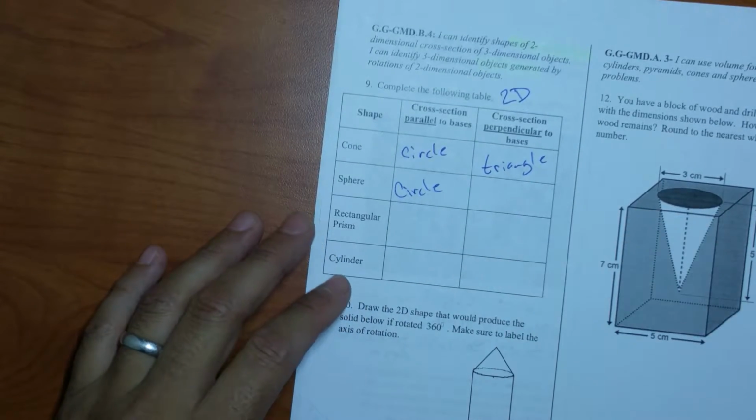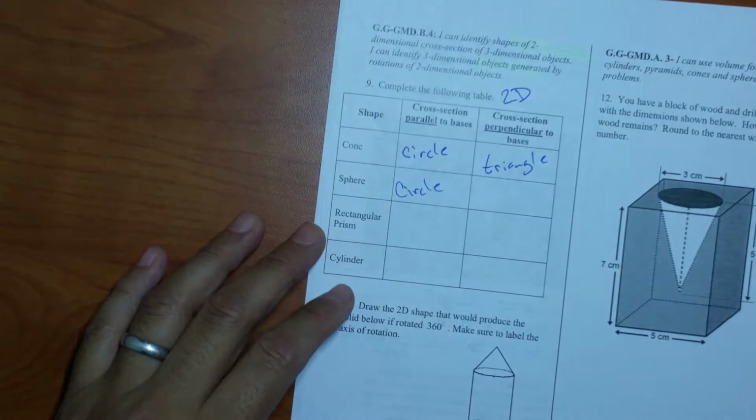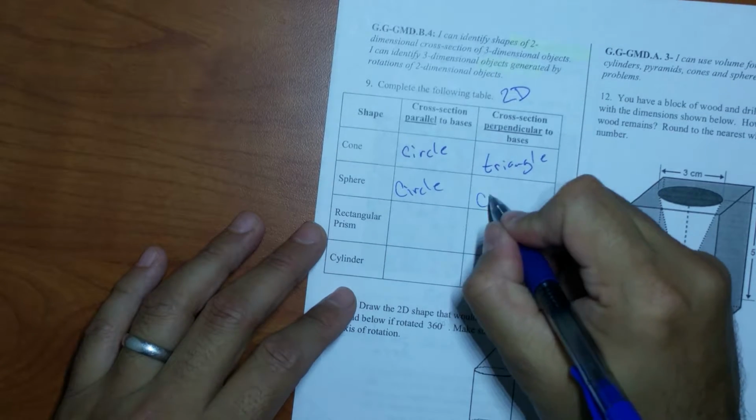Okay, and cross section that cuts the other direction. Circle.